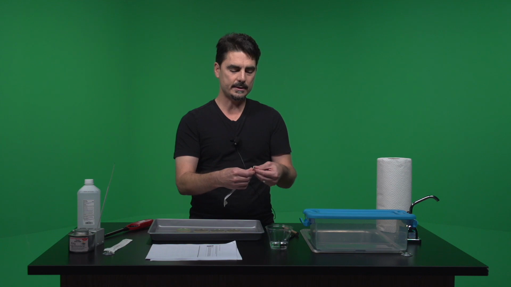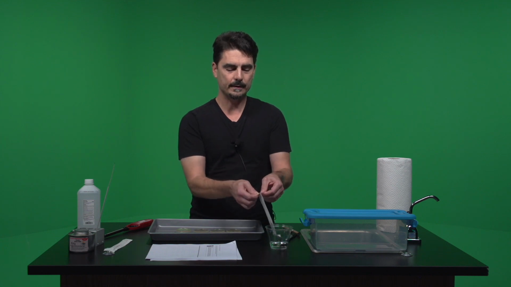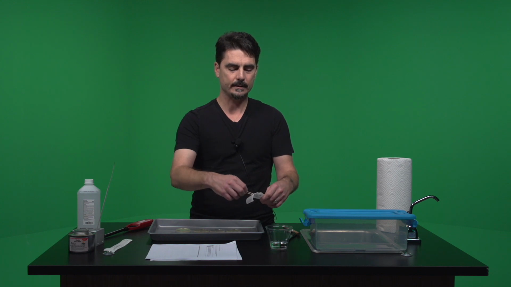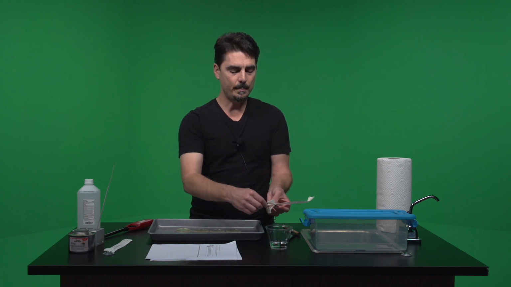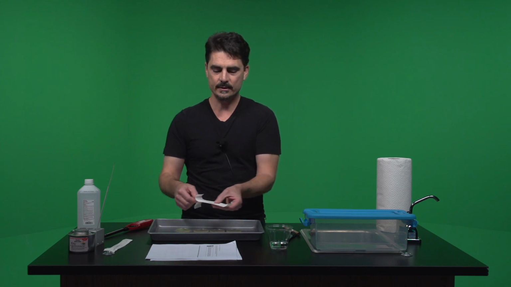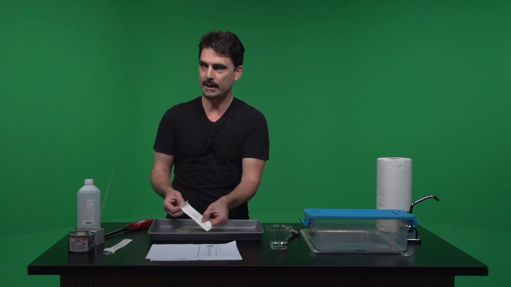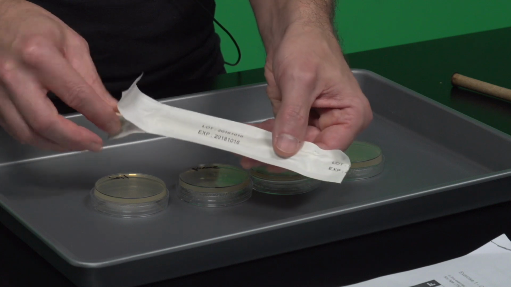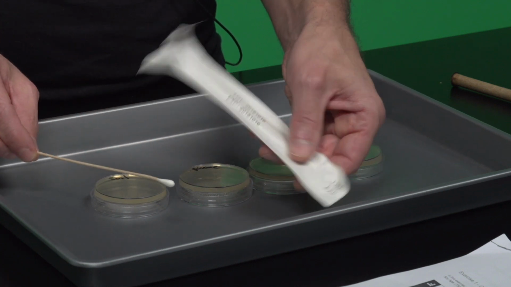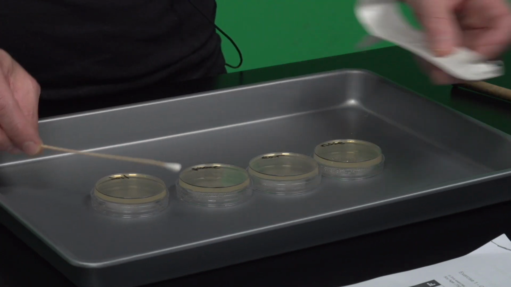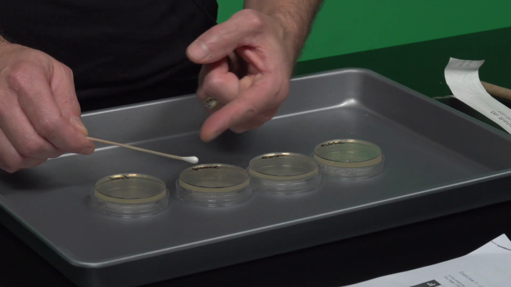Open them up like this, and only pull out one at a time. You're only opening it just a little bit so that the swab that's still in there stays inside, and when I pull this out, I can put the other swab to the side and I've got this one that's good to go.